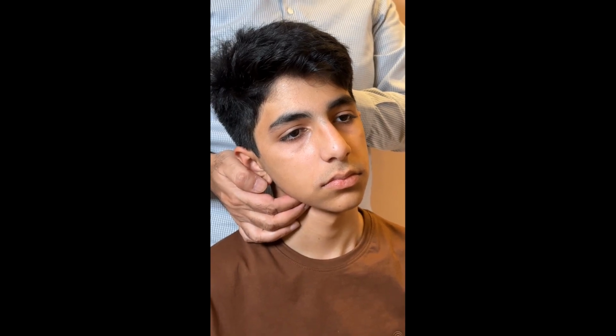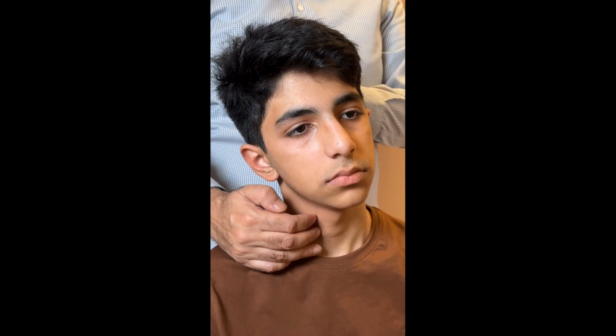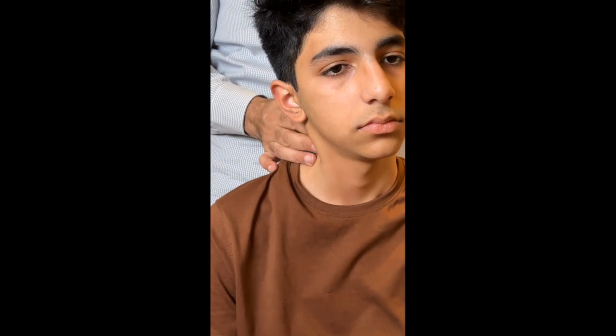Then at the angle of jaw, which is level 2 or upper cervical. Then along the sternocleidomastoid, in the middle part is the mid cervical or level 3. This is the lower cervical, level 4. This is level 5. This is level 5 in the posterior triangle.